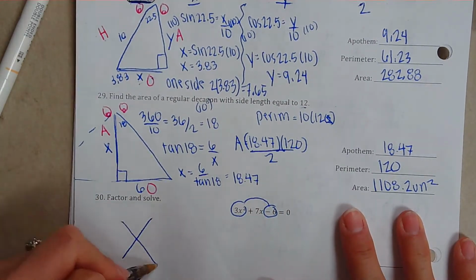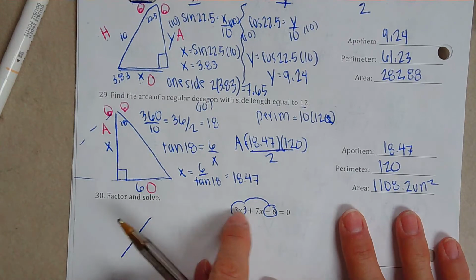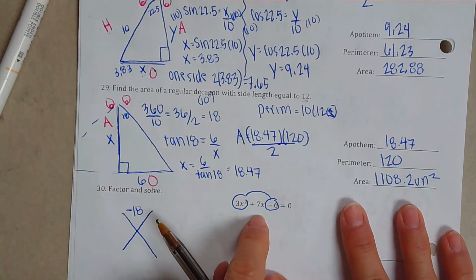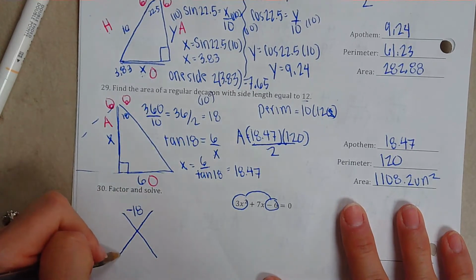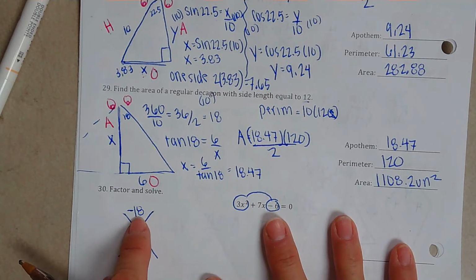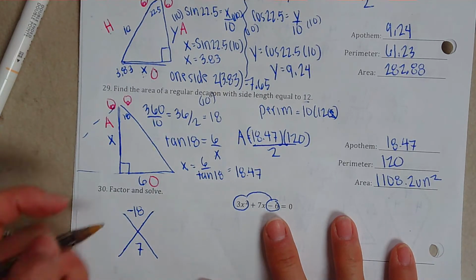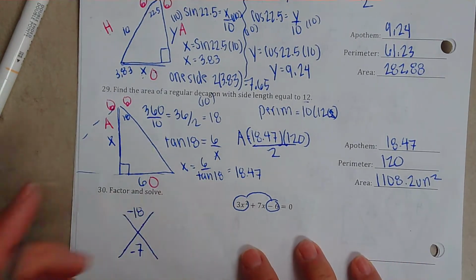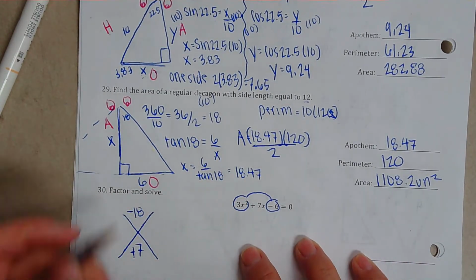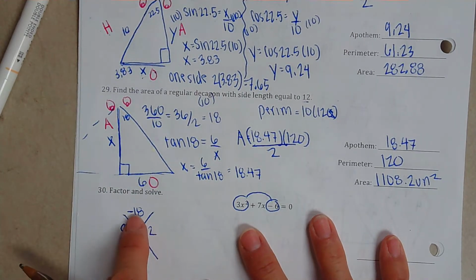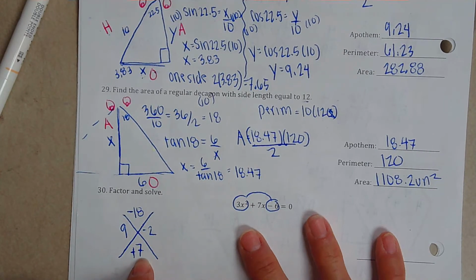I'm going to multiply these two together. I'm going to make my x over here. 3 times negative 6 is negative 18. This middle number goes to the bottom, 7. I think of what multiplies to a negative 18, but adds to a positive 7. That would be a positive 9 and a negative 2. Together, they multiply to negative 18. When you add them, they add to a positive 7.